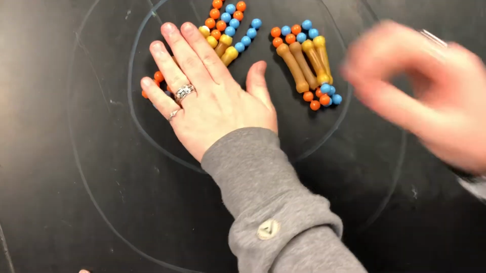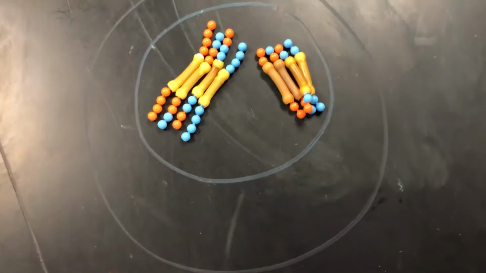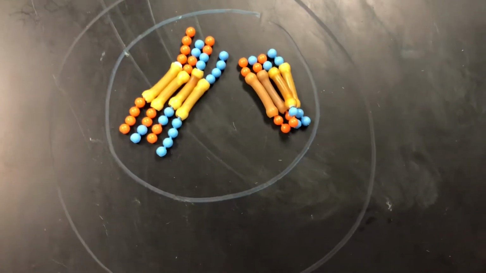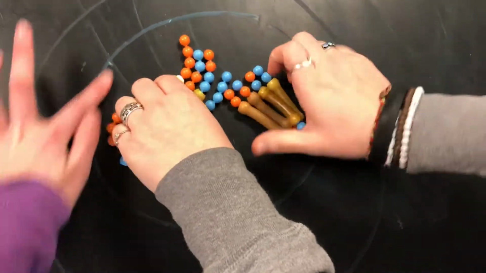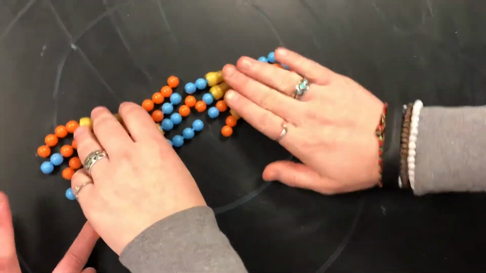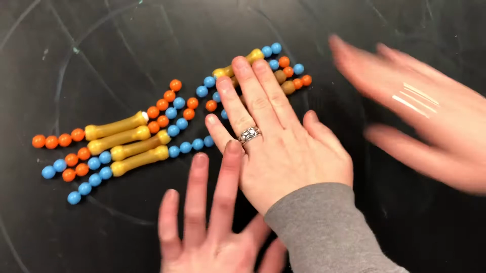Next, the homologs will line up at the metaphase plate, which is like halfway through the cell. Metaphase 1, in meiosis 1.